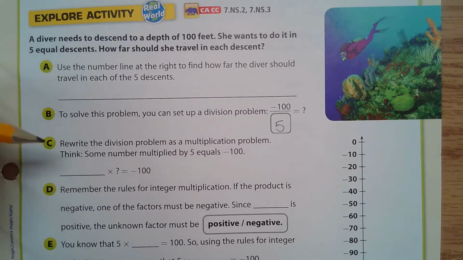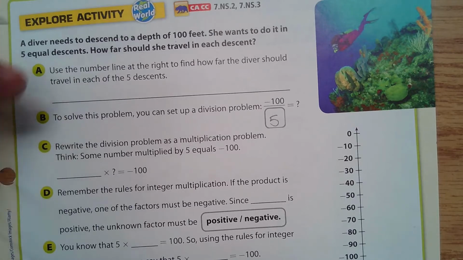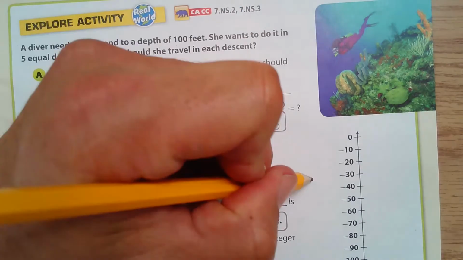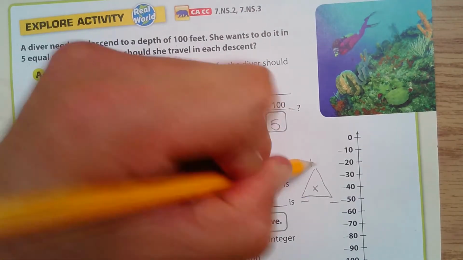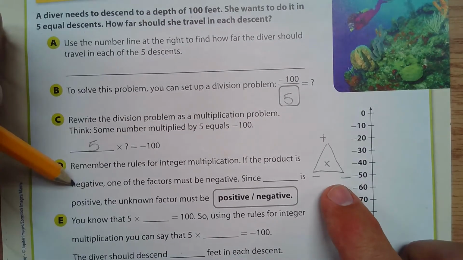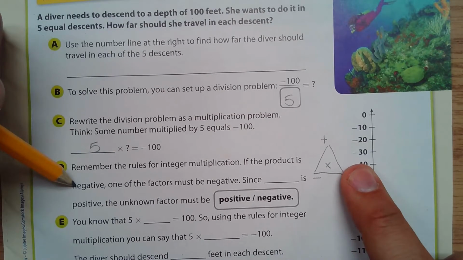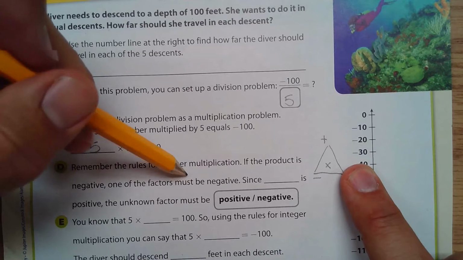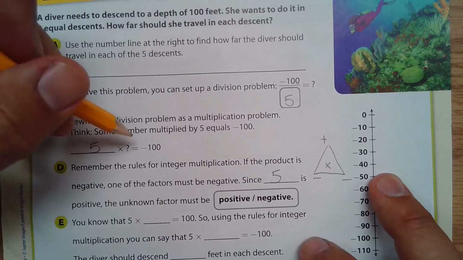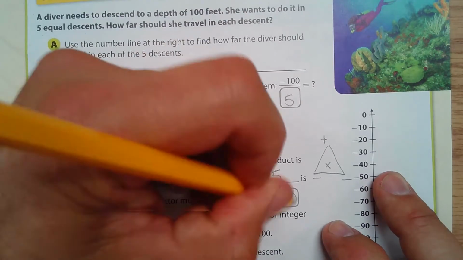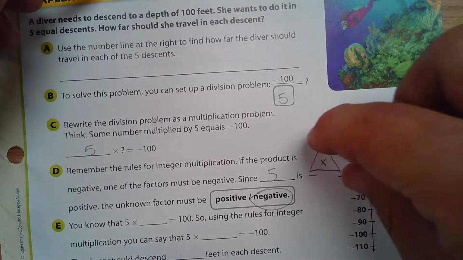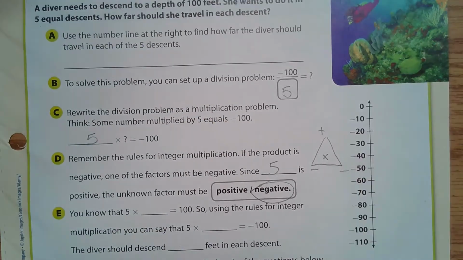Okay, in this we will have 5. And you got to remember the rules for multiplication, and that is this, my zero triangle right here. The product of a negative, if one of them is a negative, and one of the factors must be a negative. Since 5 is positive, we know the other factor must be negative, because our answer here is going to be negative. So one's positive, one's negative, so we know the other one's negative.